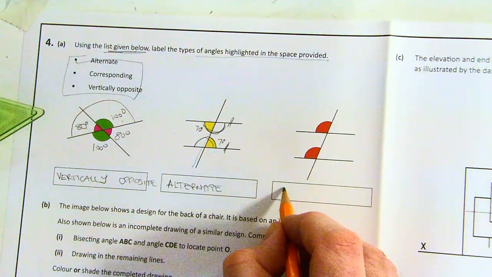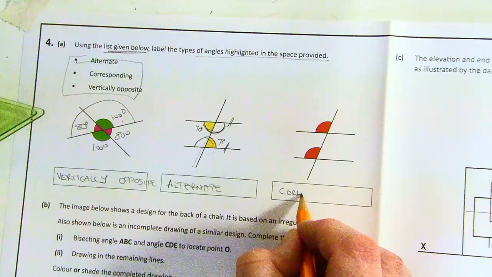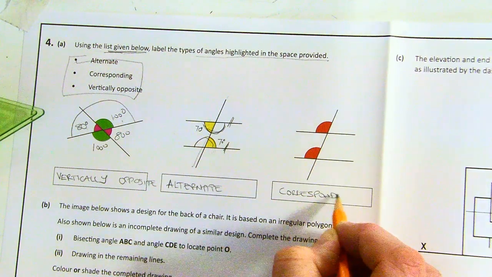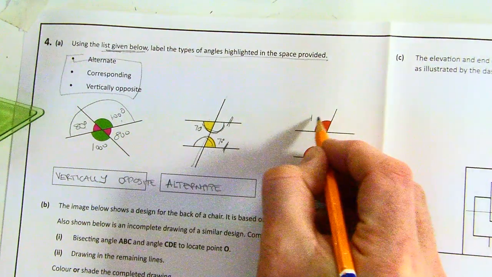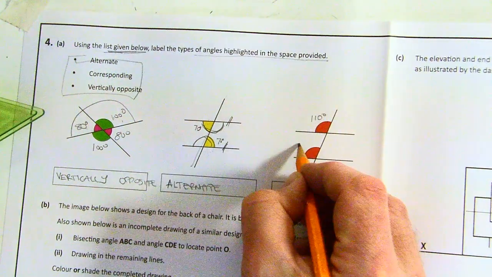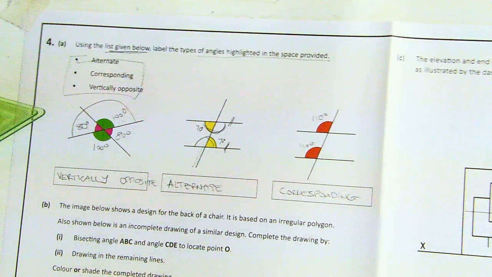And then all you're left with is corresponding. And again, if this is 110, then this has to be 110 degrees as well.